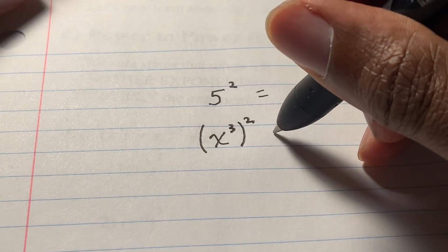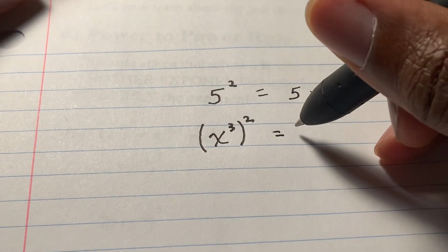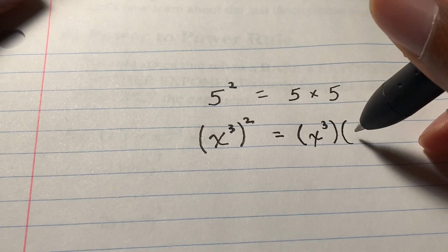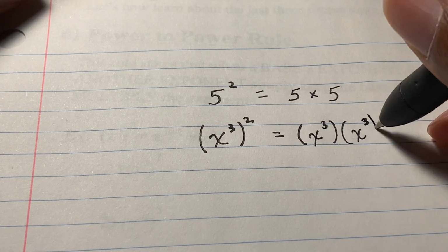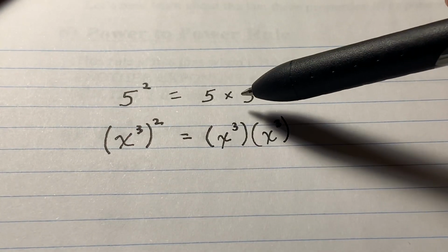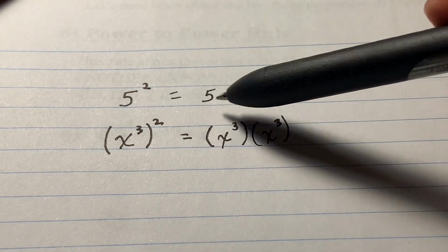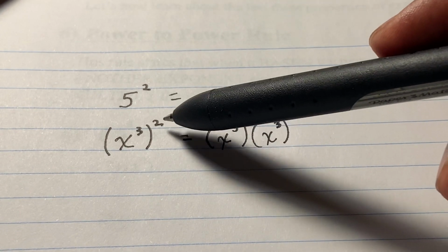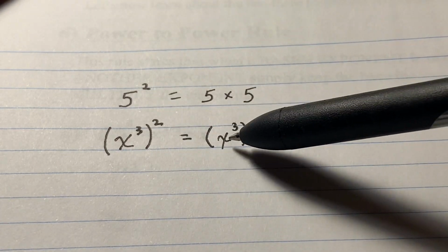So basically, we do the exact same thing we did up here. We take this entire expression and we write it twice. Okay, so as you can see, this is the same thing as this. We took the base, which is raised to the second power. We multiply it by itself twice. Here we're taking the base, which is raised to the second power, in this case, the base is everything inside these parentheses. We wrote it 2 times.